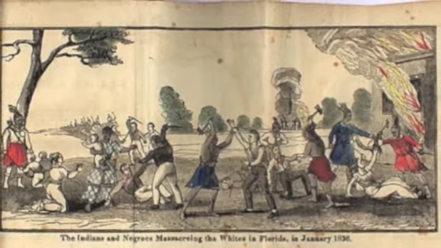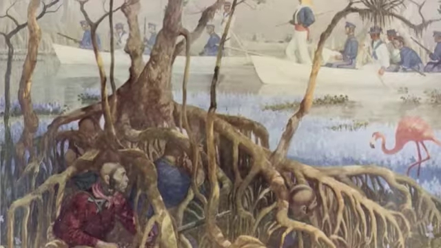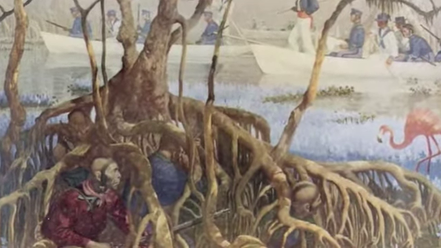Now, there's two ways that the Native Americans approached this. The first was resistance. The Seminoles in Florida held out for a very long time. In fact, they're largely going to be moved after about a decade.